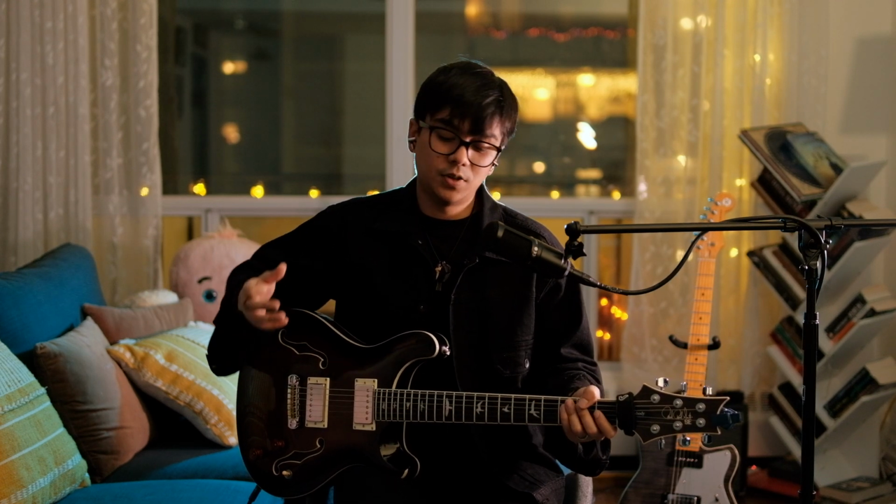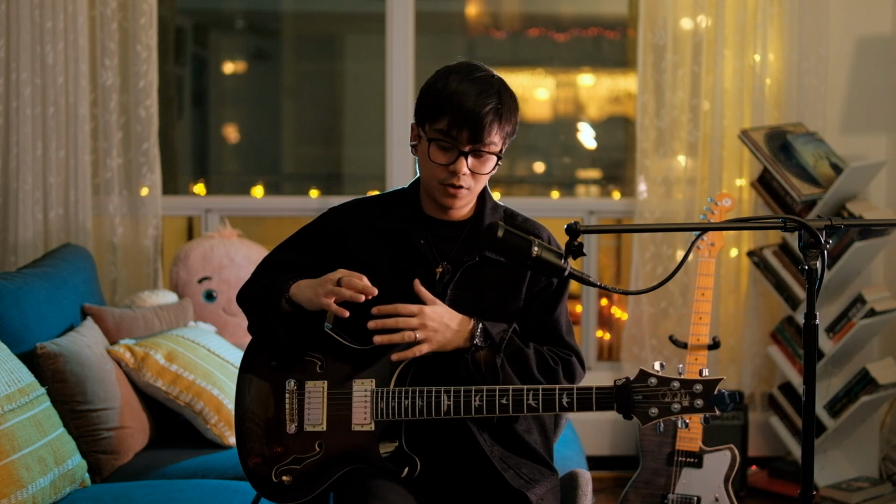I always personally recommend a high headroom amp like Fender amps, or even Fender amp sims, because they're great pedal platforms and it allows you to stack pedals without them losing clarity.